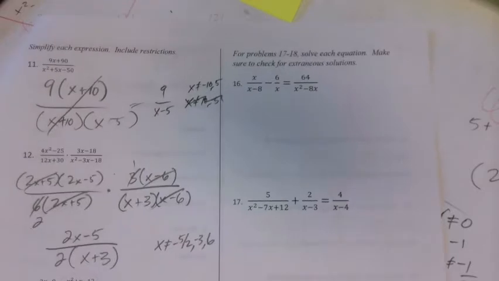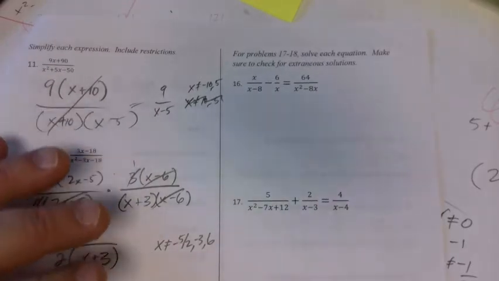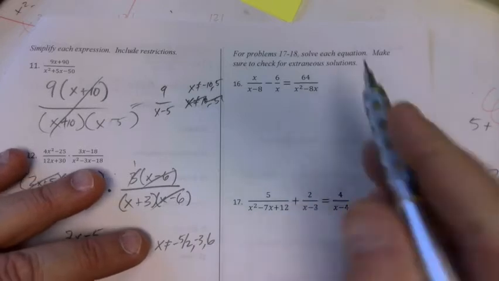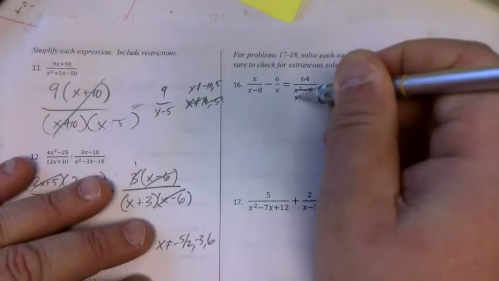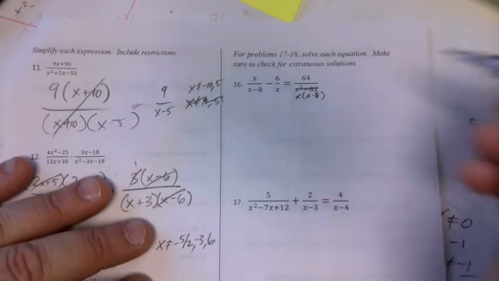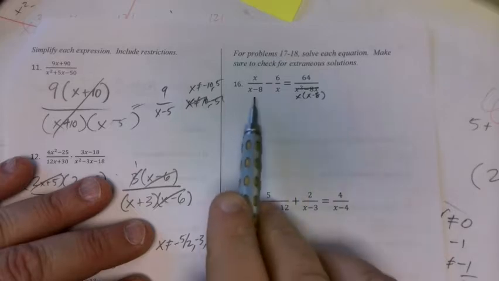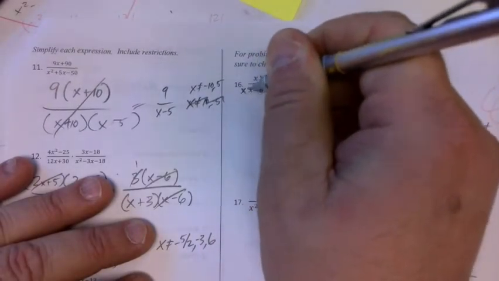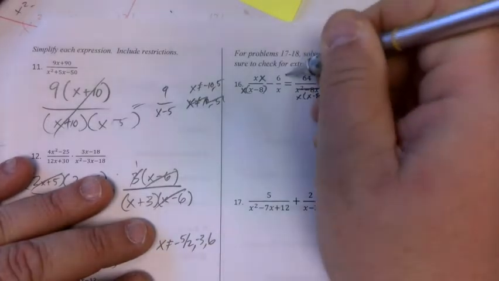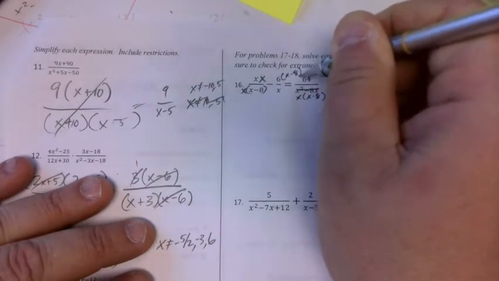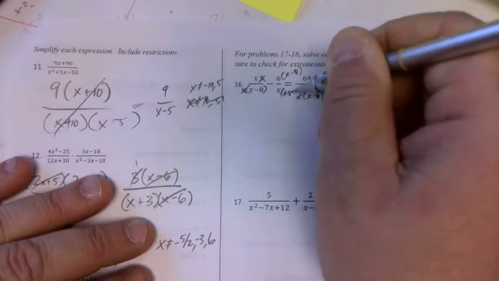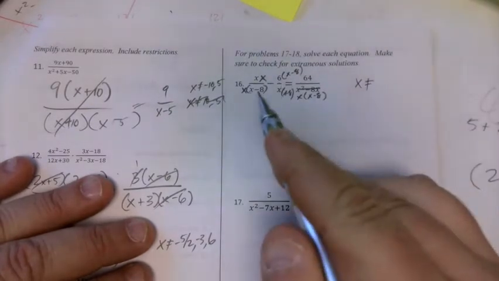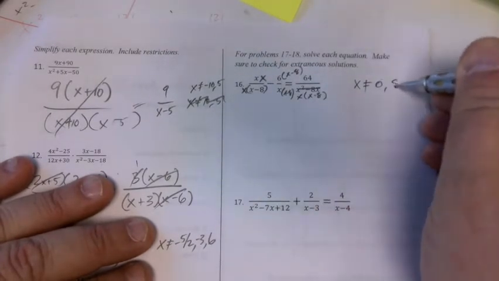Okay, now let's look at solving. For these, solve the equation. Okay, so I'm looking at x squared minus 8x. That's the same as x times x minus 8. Which means if I do a common denominator between all three of these, I need an x here and here. I need an x minus 8 here and here. Okay, now think about my restrictions. X cannot equal 0 or 8.